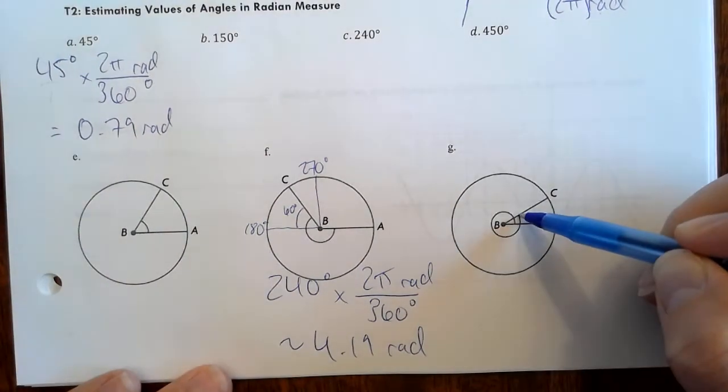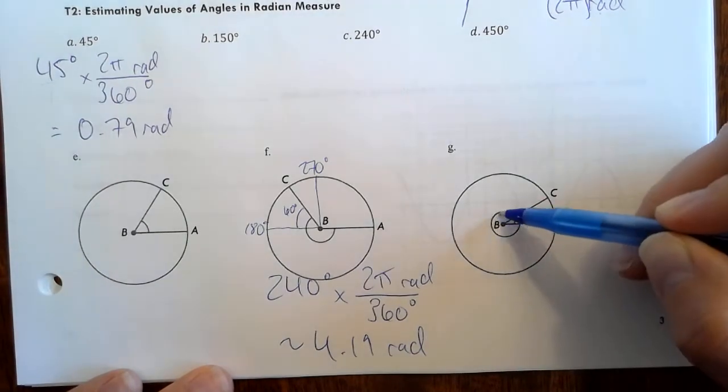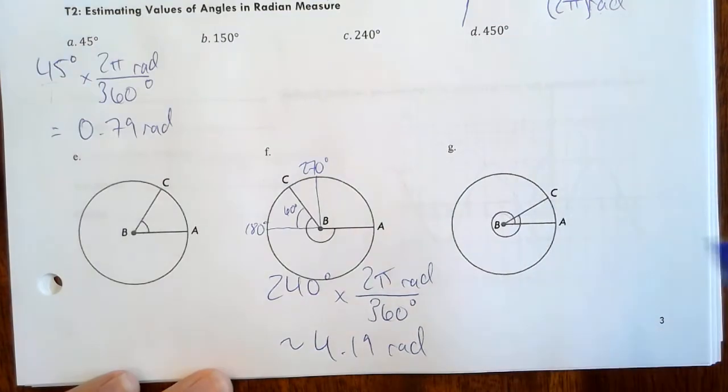You'll notice that this one is past one full circle, right? It's one full circle and a bit. So that one's a little trickier. But give it a shot. Let's see how it goes.